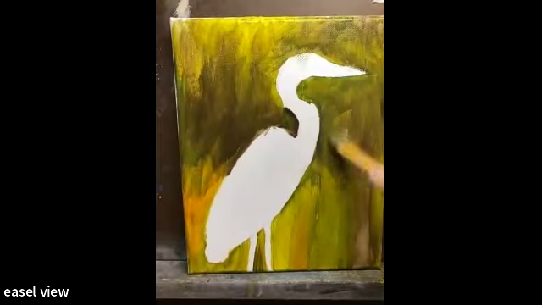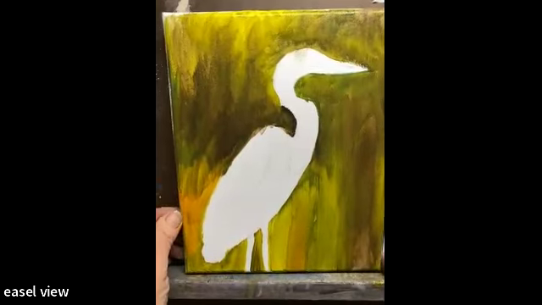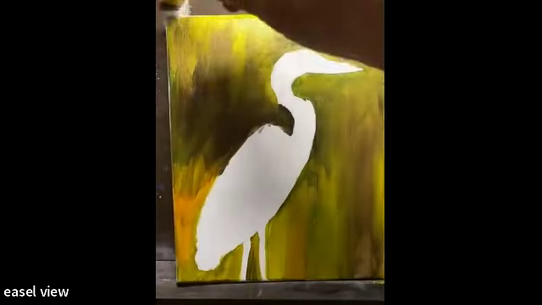Try not to put your paint on too thick. We want it to dry quick. So reach a stopping point, and we're going to put in the reflection while the paint is still wet. So I'm going to give you 1 minute to finish up your background, and then we'll do the reflection.